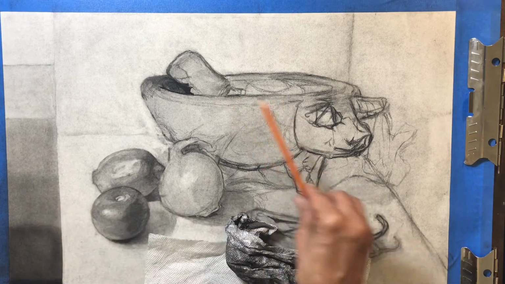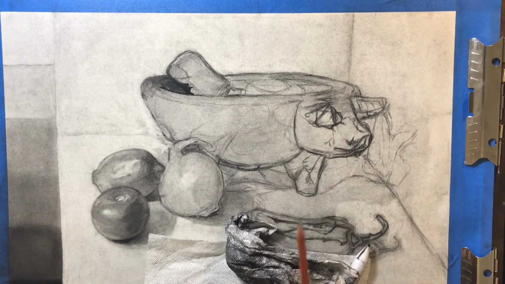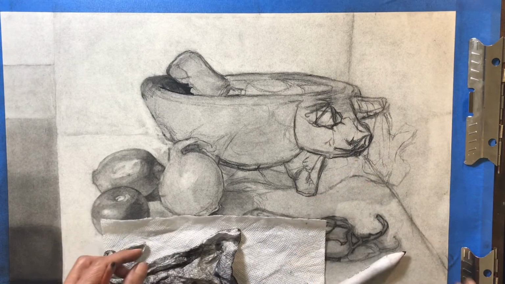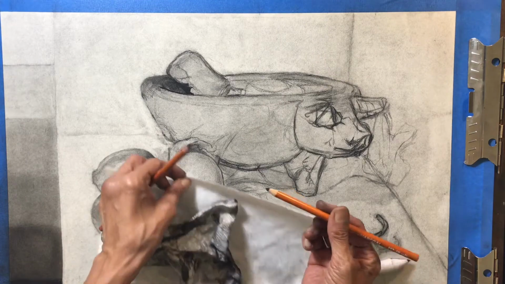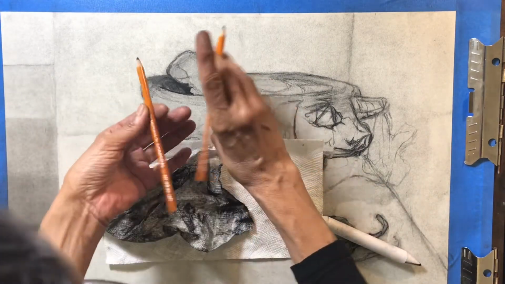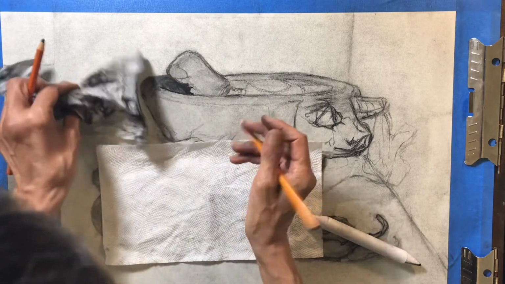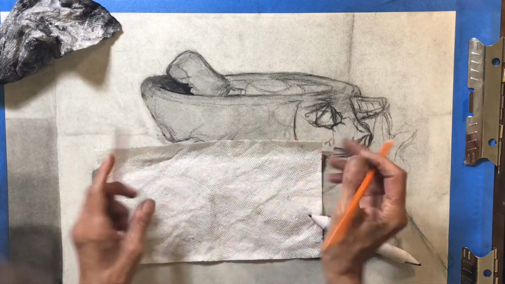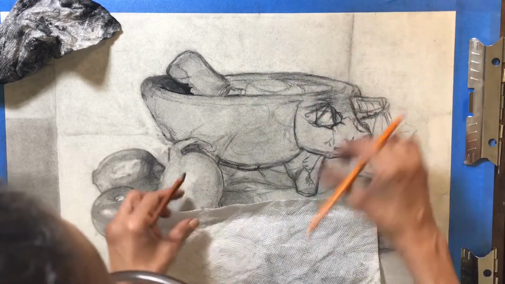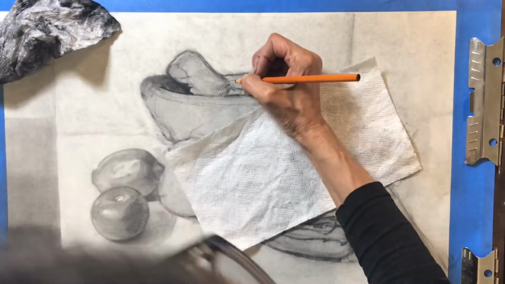So I know I can get in there and drop the whole thing down to that really super dark value. So what I'm going to go in and do first is drop in all of my black areas with my pencil, and then after that I'm going to go back in and darken the whole of this little pig molcajete and drop it down in value.